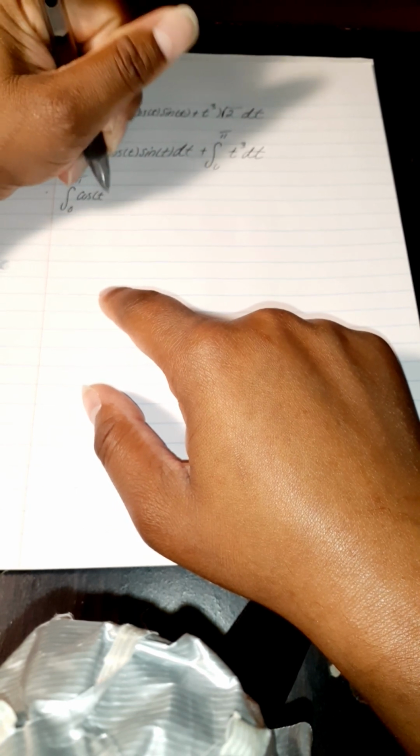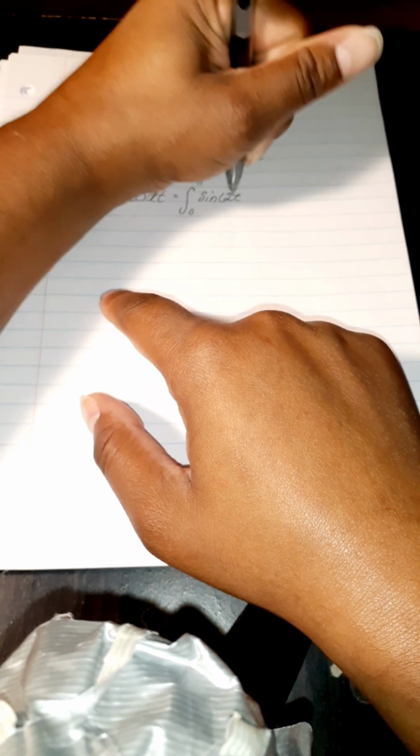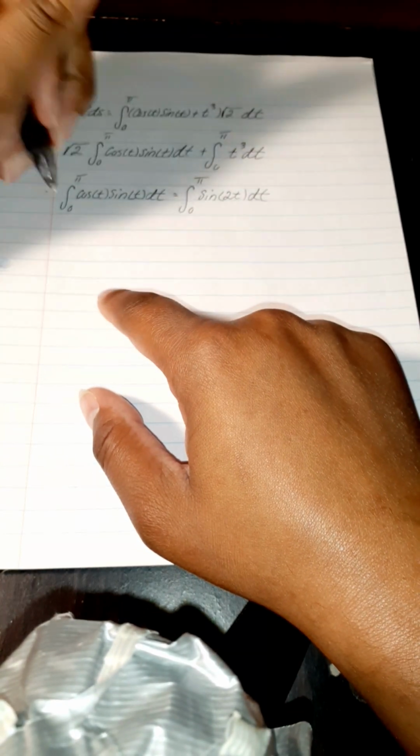Let's deal with the first integral here. From 0 to pi, cosine of t multiplied by sine of t dt. Recall that I can write that as the integral from 0 to pi of one half sine of 2t dt. That's a trig identity. Hopefully you remember that.